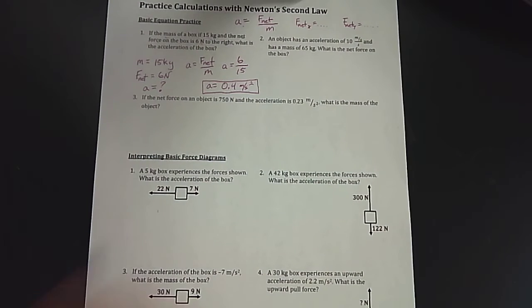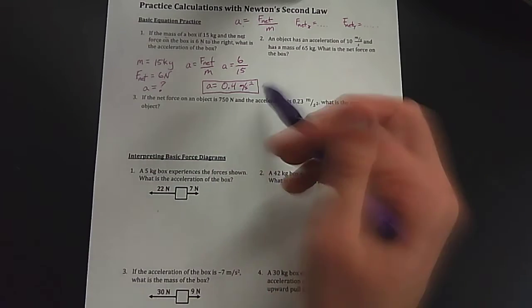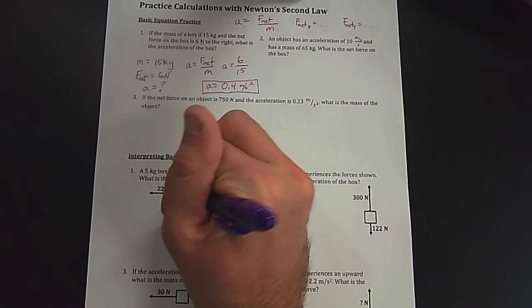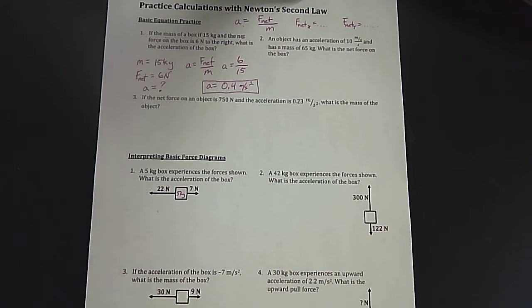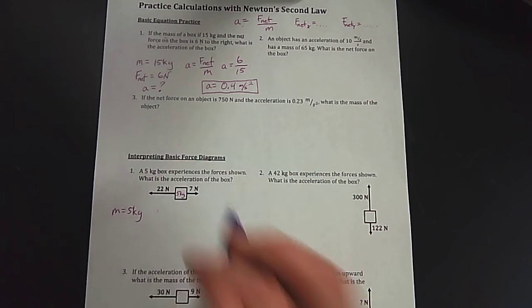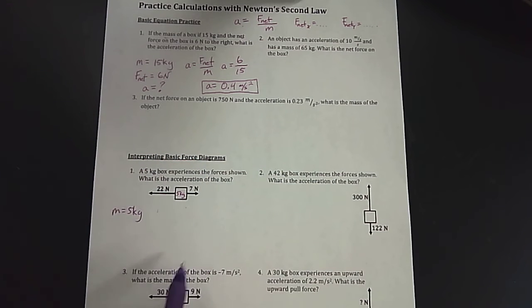All right. So now I'm going to look at interpreting basic force diagrams. It's essentially the same thing, just a little bit more upfront work. So I have a 5 kilogram box, and by the way, I like to get in the habit of always putting the mass in the drawing of the object. So mass is equal to 5 kilograms. The force is shown. What is the acceleration of the box?